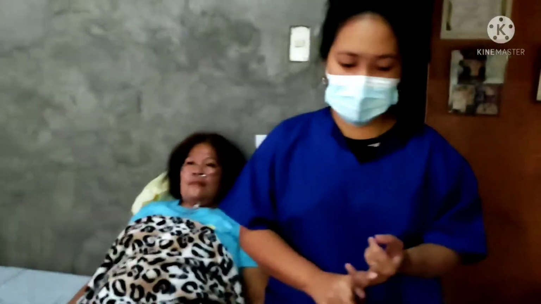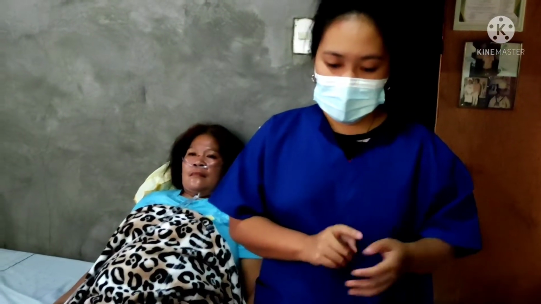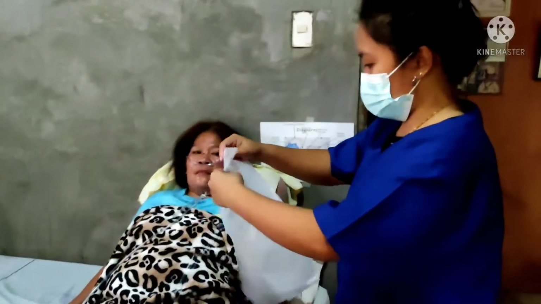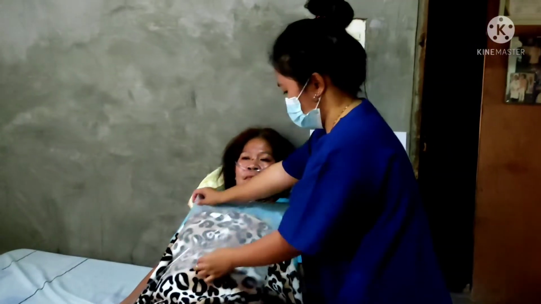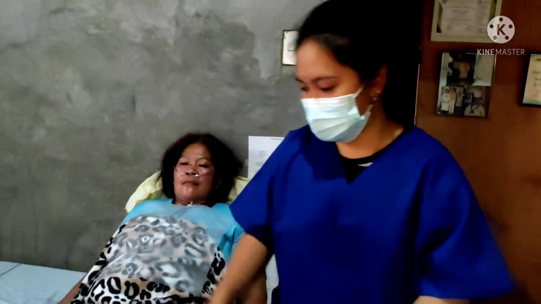Assess for signs the patient may require suctioning, such as gurgling, drooling, gastric secretion, vomiting, unrelieved coughing. Drape her neck and chest. Put on the gloves and use a mask, gown, and face shield.